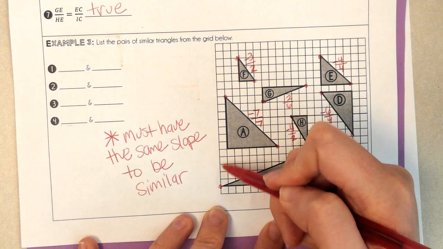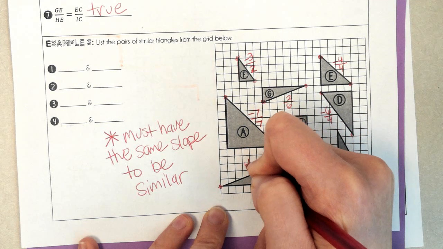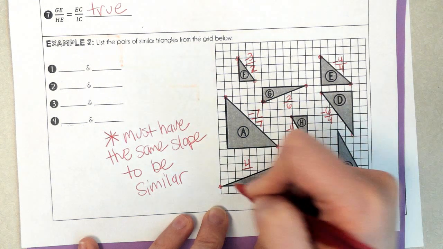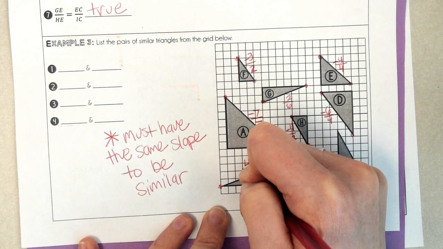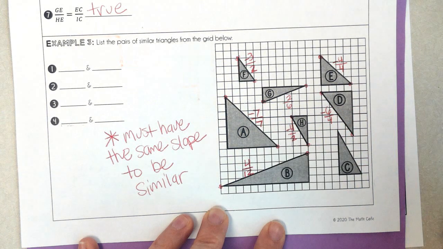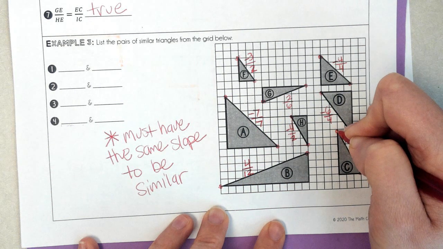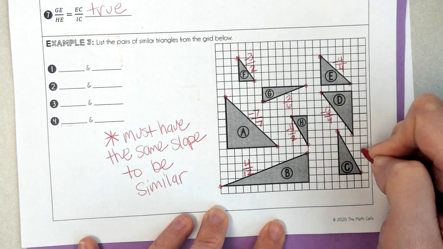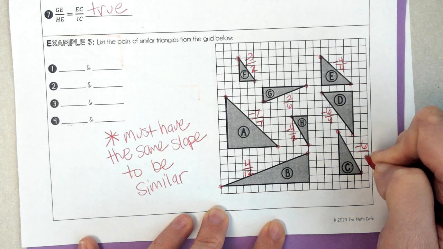Don't accidentally do the run first. Rise is 4. Next one, you got to count quite a bit. My run is 12. Okay. And C. My rise is -6. My run is 3.